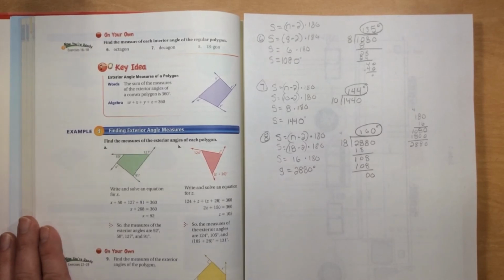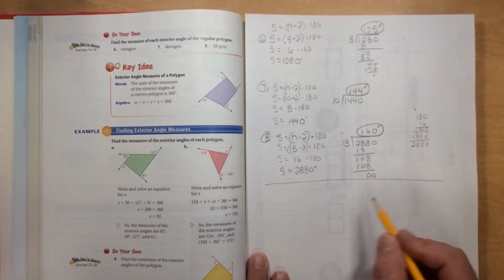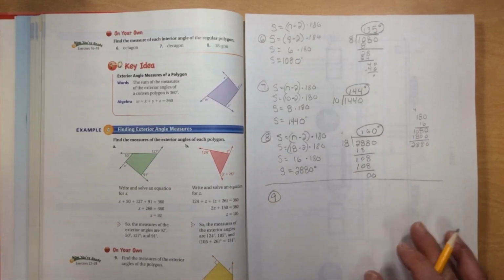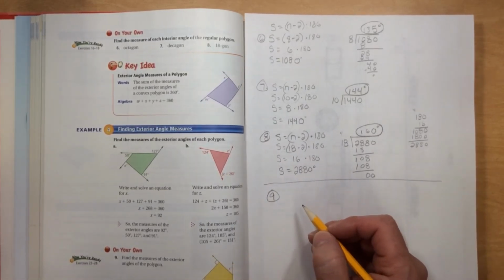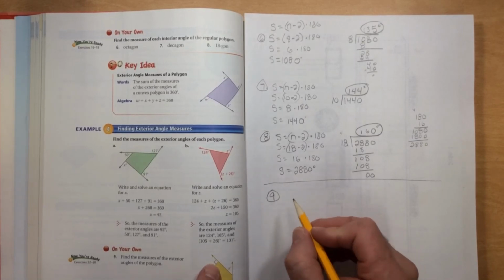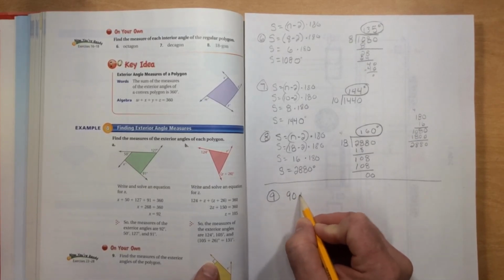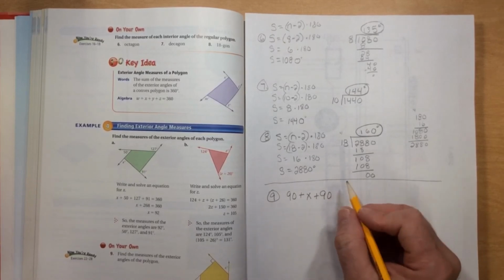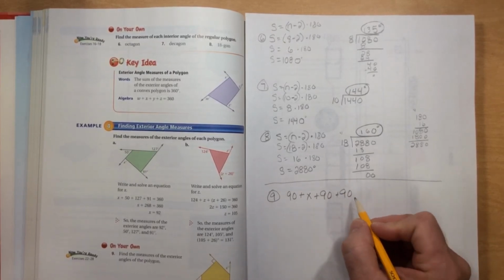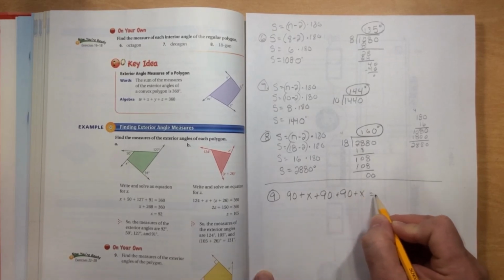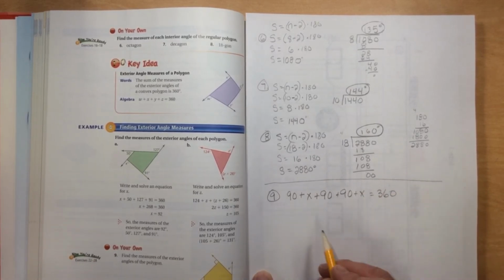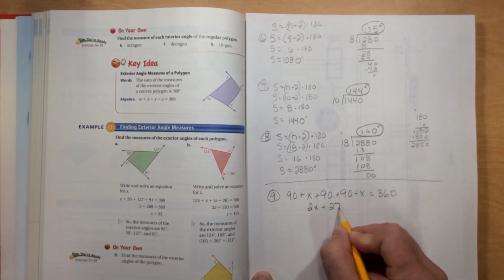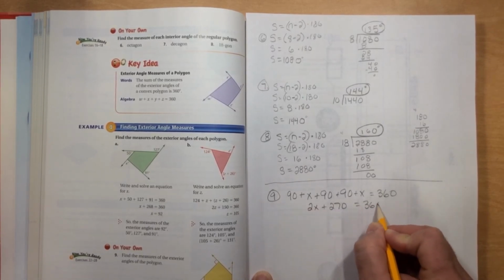And they want us to do this one on our own down here. Number 9. Well, we know all of these exterior angles are going to add up to 360. So let's write them down. We'll start with this top one right here. That's a 90-degree angle plus x plus another 90-degree angle plus another 90-degree angle plus x. And all of those are going to equal 360. We can combine like terms to get 2x plus 270 equals 360.